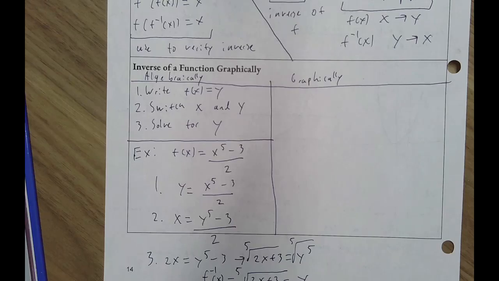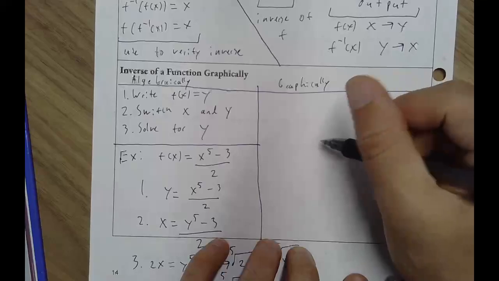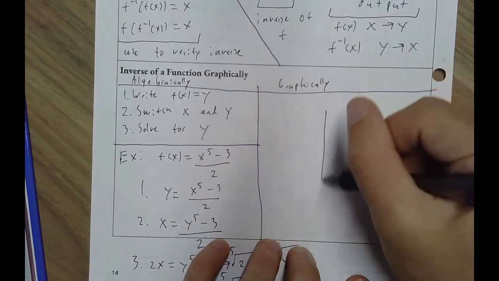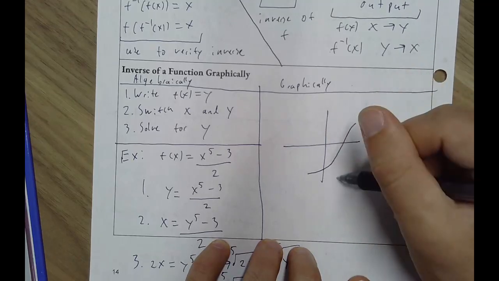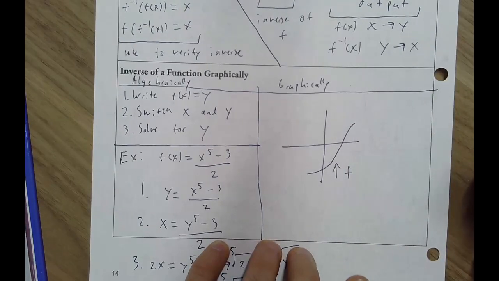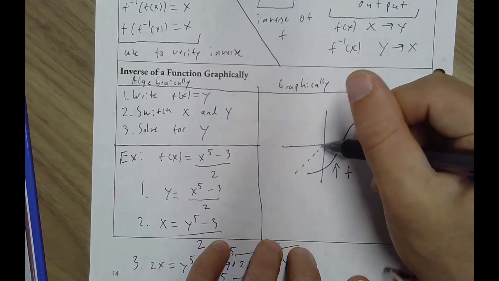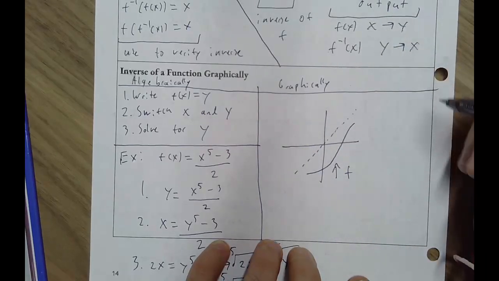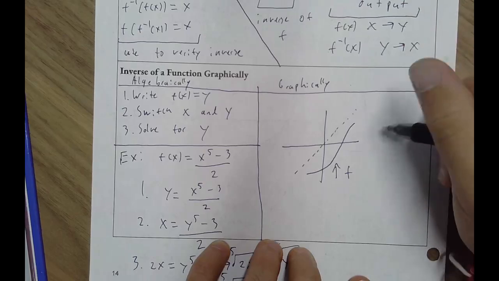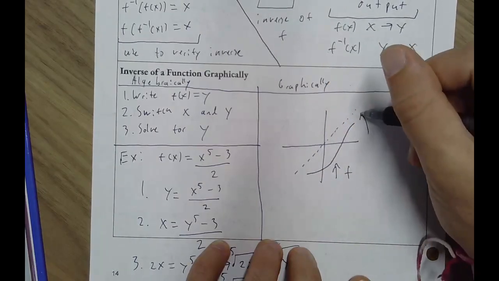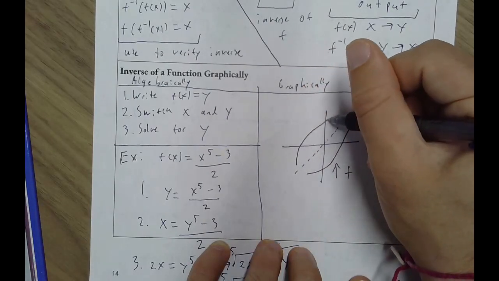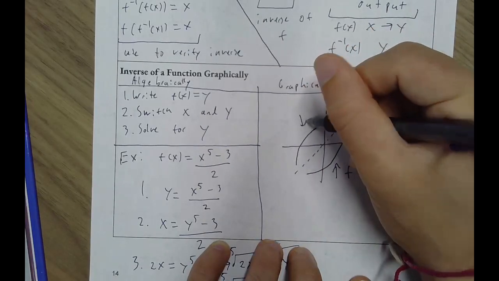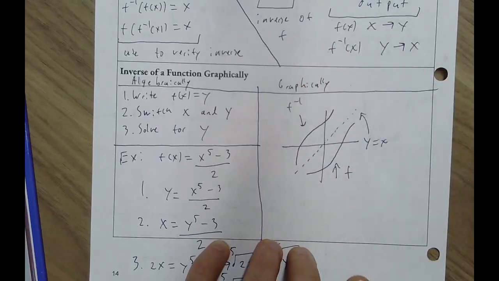So when we find the inverse graphically, let's say we have this as f. The function is reflected over the line y equals x. So this is y equals x. My inverse would be, roughly, right here. It would be reflected over y equals x.